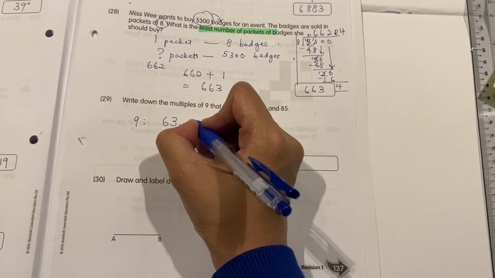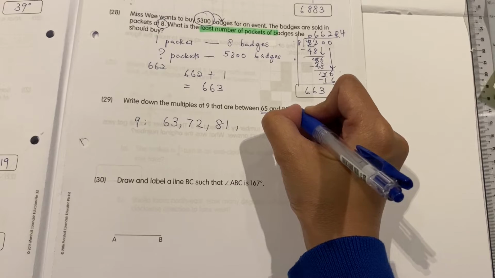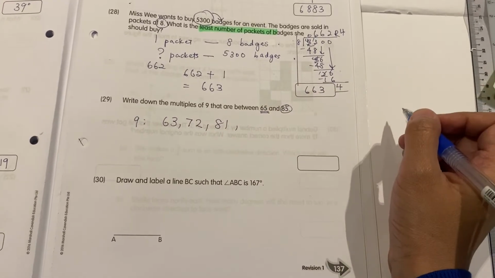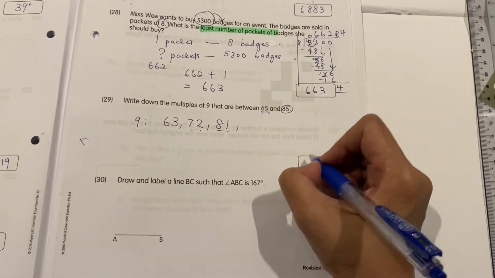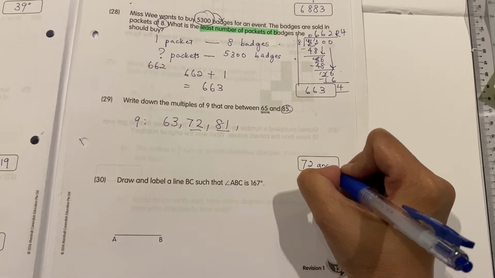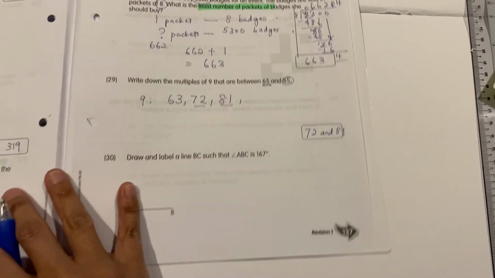So 63, 72, 81, and that's 85, so I can stop there. They want between 65 and 85, so my answer will be these two, 72 and 81. Alright, next.